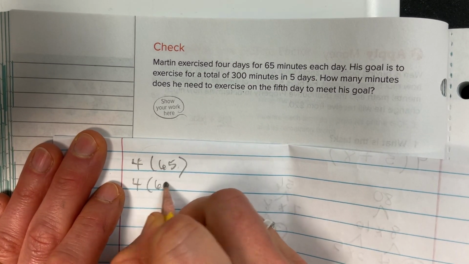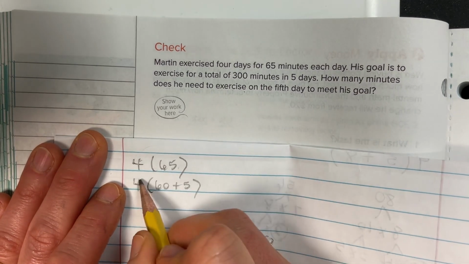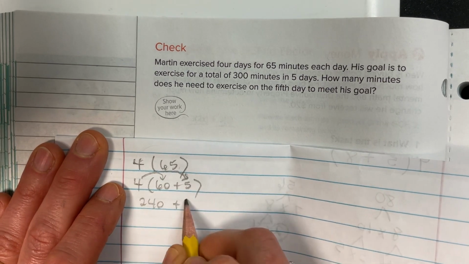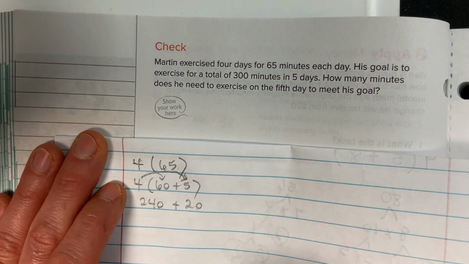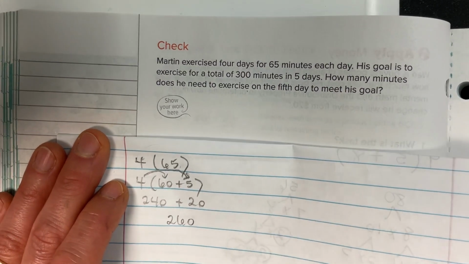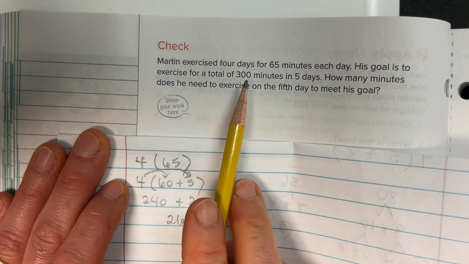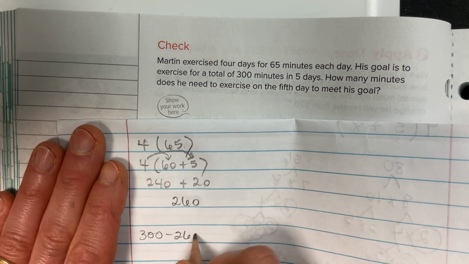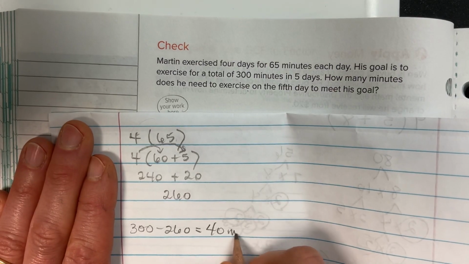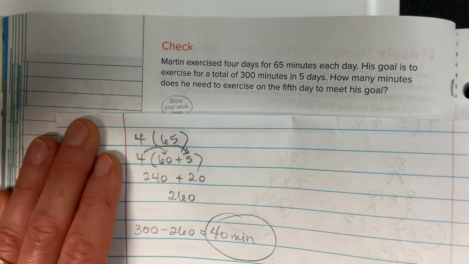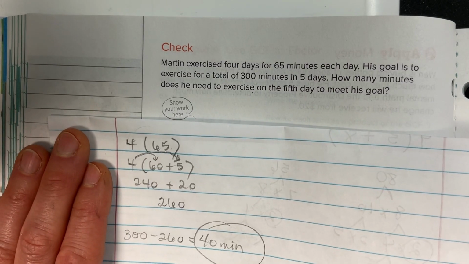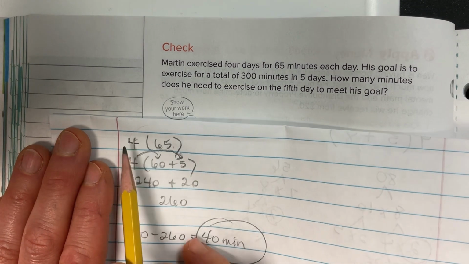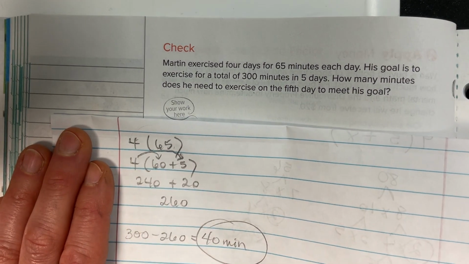I mean, you don't have to write this, but you could think about it that way. Well, 4 times 60 is 240, and 4 times 5 is 20. So if you put those together, you would get 260 minutes. Well, if his goal is 300 minutes, what's 300 minus 260? Well, it's 40 minutes. Okay, so 40 minutes. That's probably the easier way to do it, even though I thought the first way was harder, but I'm going to still show you. But that's one way to apply the distributive property to do some mental math there.